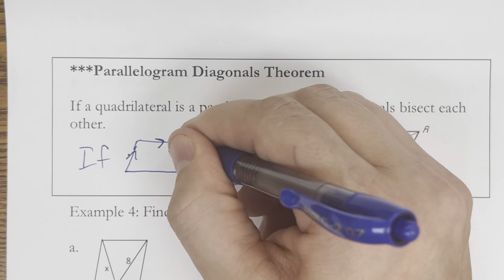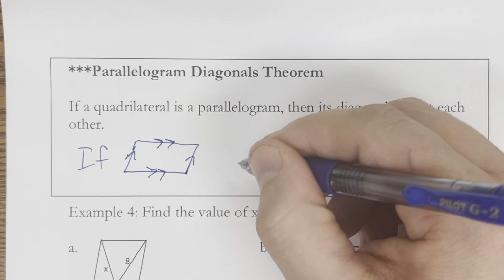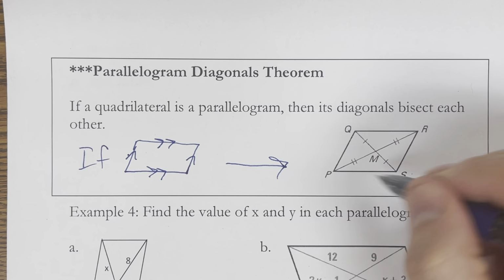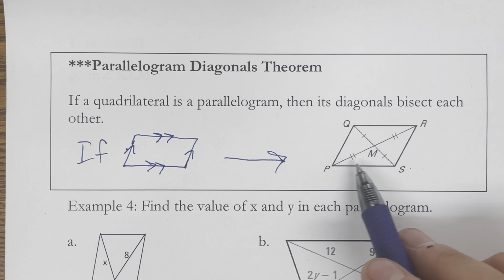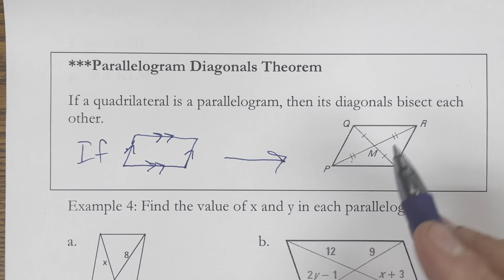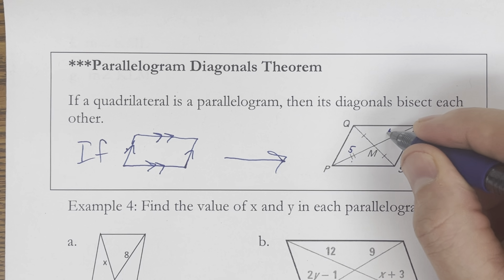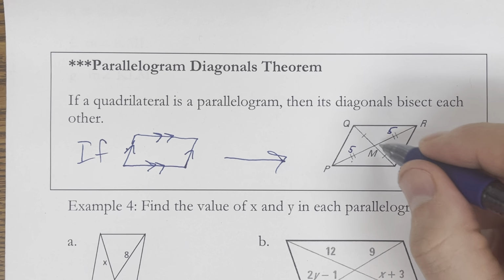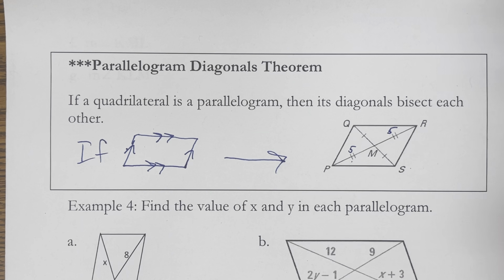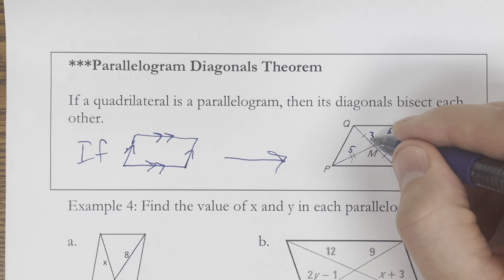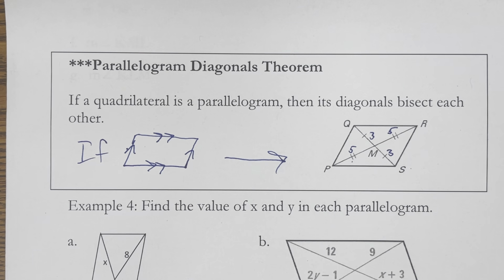Opposite sides parallel. Then I know that these diagonals bisect each other. So that does not mean all four of these parts are congruent. PM could be, let's just say, 5. That means MR is 5. This piece, however, is not necessarily also 5. It might be something along the lines of 3 and 3. Okay, that is a possibility there. And then we would just know that not all of them are the same size, okay?